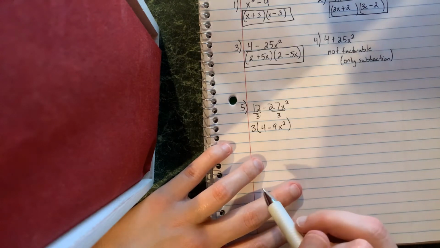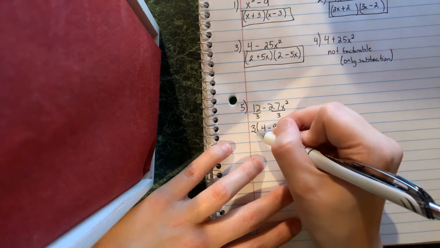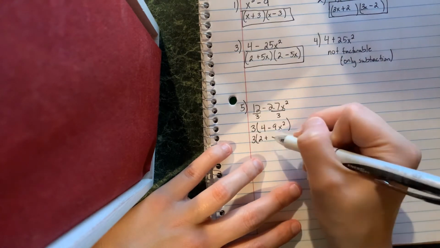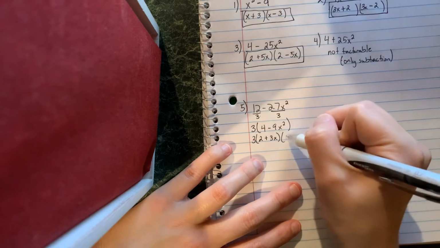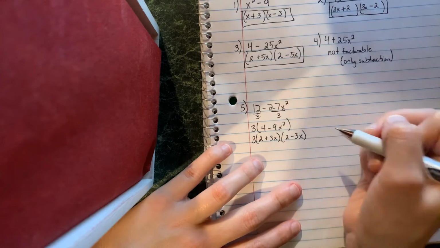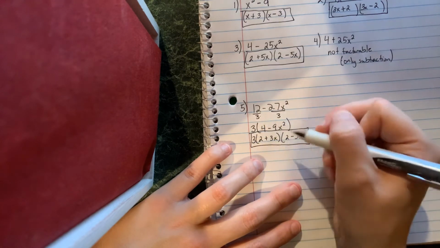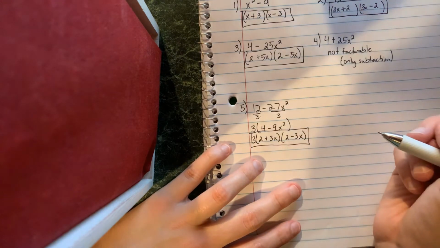So this will be our special factoring kind. So 3 would stay out in the front. Then this would split up into 2 plus 3x and 2 minus 3x. The 2 perfect squares. 2 times 2 is 4. 3 times 3 is 9. Or 3x times 3x is 9x squared.